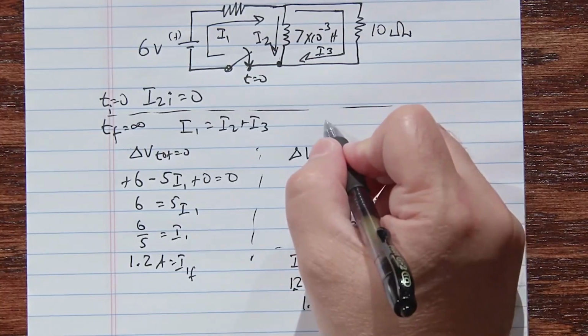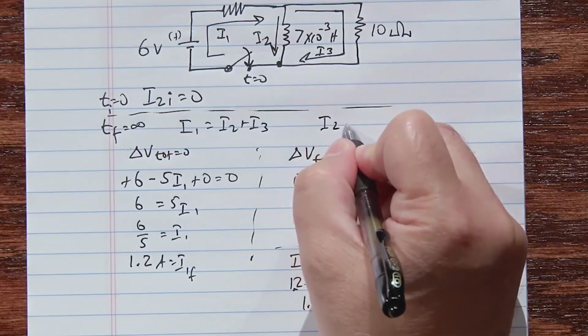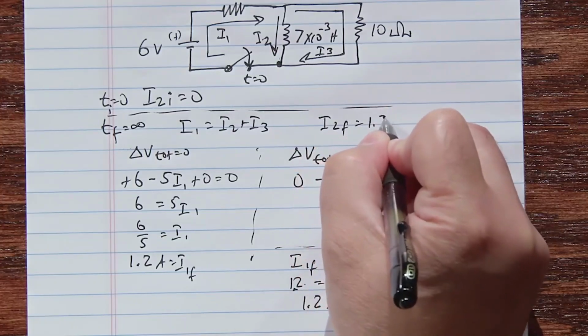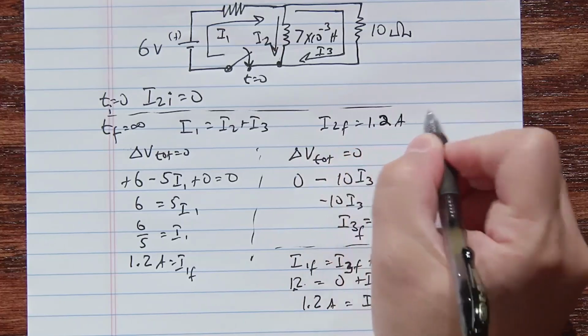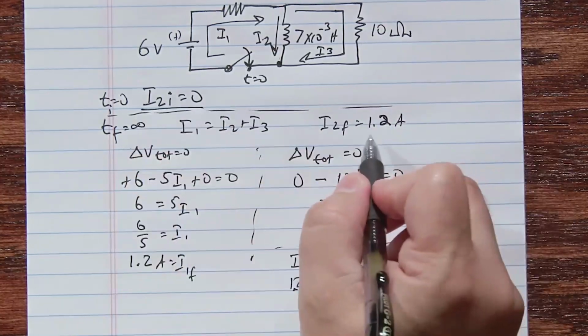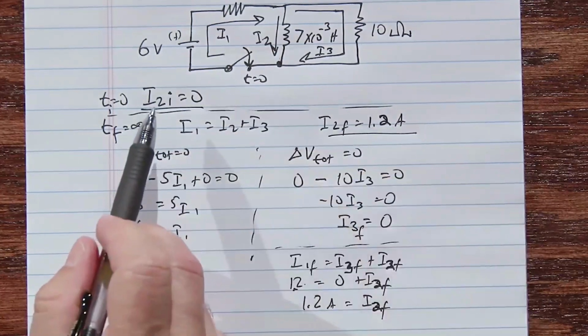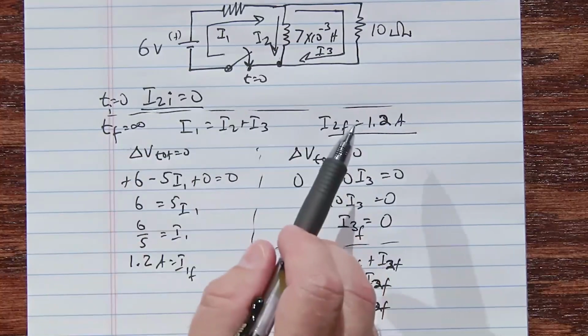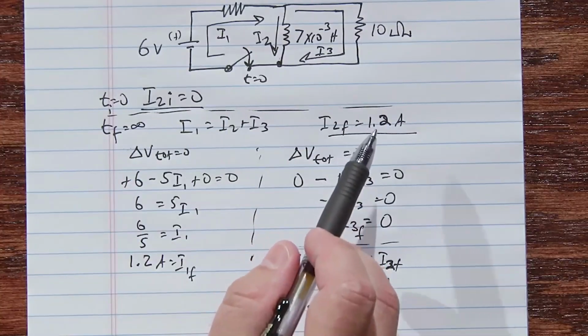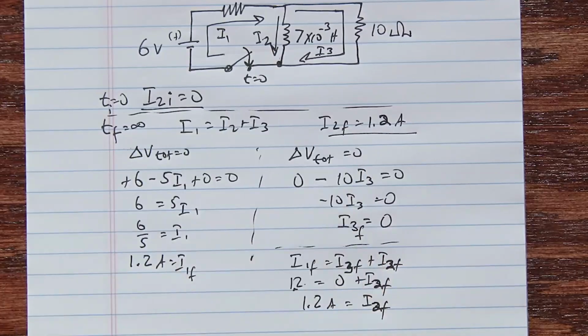So we'll write that. I2 final is equal to 1.2 amperes. So those were the first two questions we were asked. What is the initial current through the inductor? That would be 0. And what was the final current through the inductor? That would be 1.2 amperes.